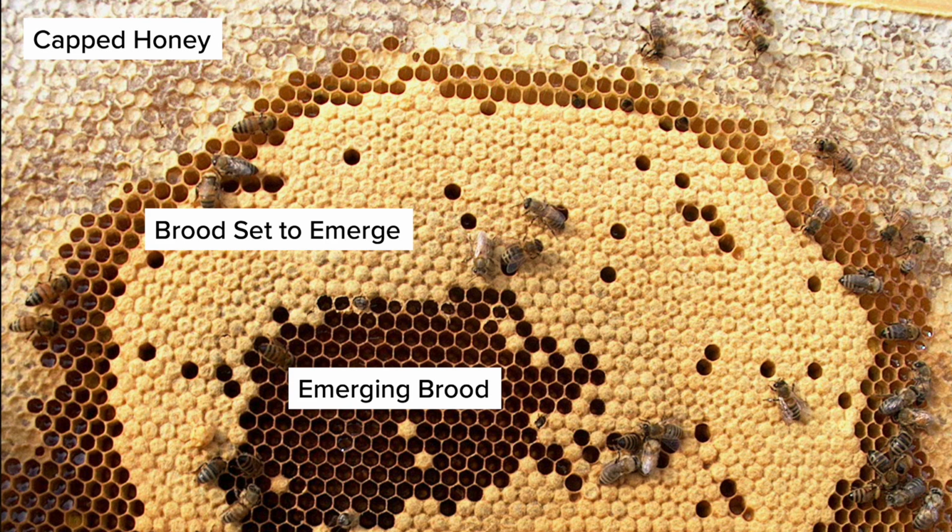When the bees start capping off cells, do they start in the middle and then go out, or do they start from the sides and go in? Like how does that work? It typically starts from the middle and goes outwards. So that kind of gets us to where we're going.